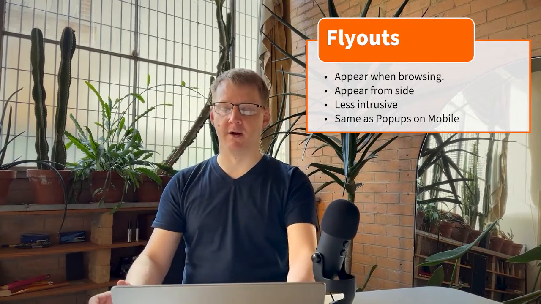A quick note here about pop-ups and flyouts. They're pretty much the same on mobile, right? Like if you've got a flyout coming in on mobile, it's going to take up a lot of the screen. So always remember that most of your customers are on mobile, even though as marketers we often spend our time optimizing the website on desktop. Just keep that in mind.